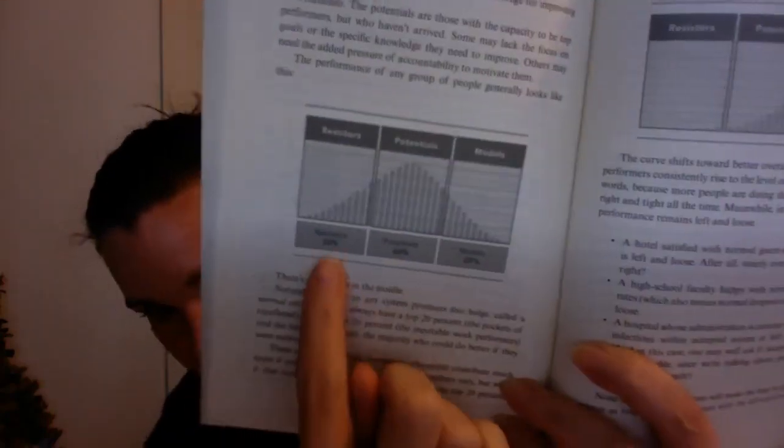One of the things they said is that when you pitch an idea to your workforce, the breakdown is going to be resistors, potentials, and models. I don't know if you can see that. So we've got the resistors, potentials, and models. See how that's basically also a bell curve, right? And the distribution is 20, 60, 20.